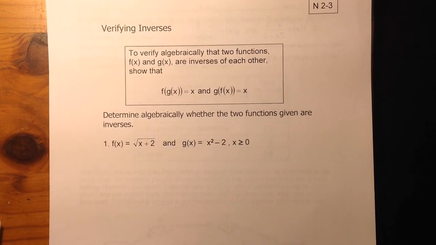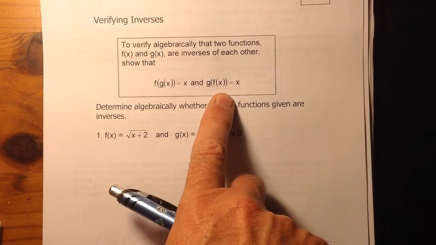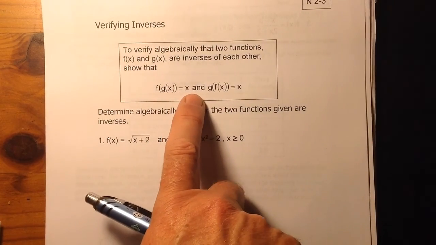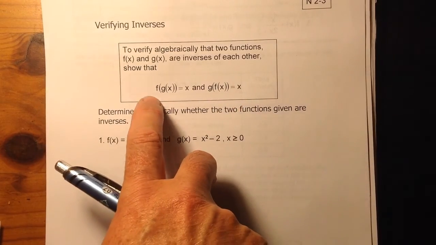Okay, we're looking at lesson 2.3, verifying inverses. This is all about how we algebraically verify whether two functions are inverses of each other. We had said in the very first lesson of this unit that f of g of x is going to be equal to x, as well as g of f of x. Well, I think we were writing it as inverses though.